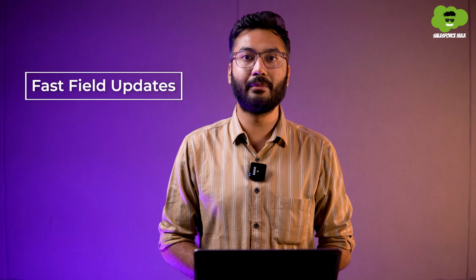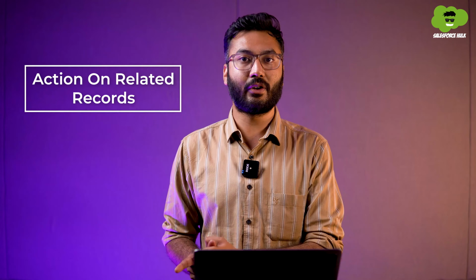So if you want to update the record or you need to put the validation onto the record, then you need to use the first option, that is fast field updates. And if you want to take some actions onto the related records, that can be creation of the record, updation, or deletion of the related records, then you will be going for the action on related records option.